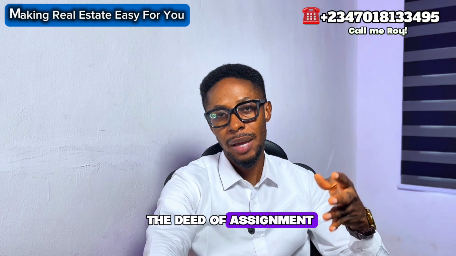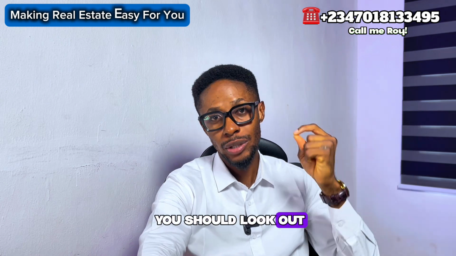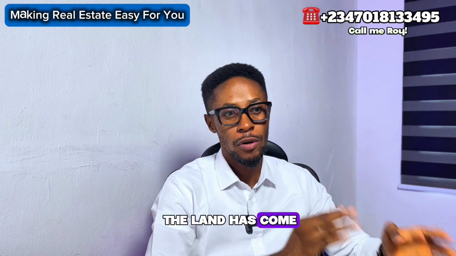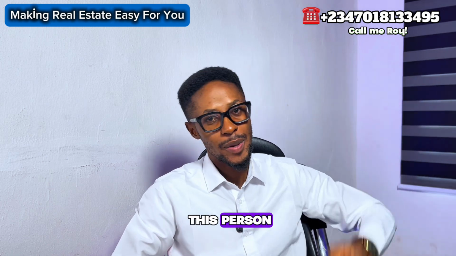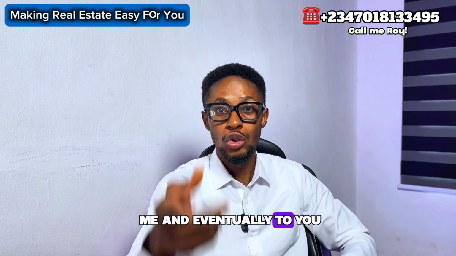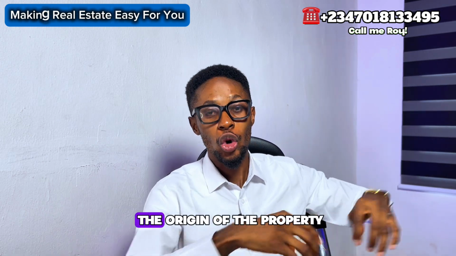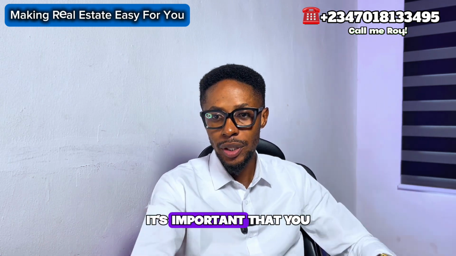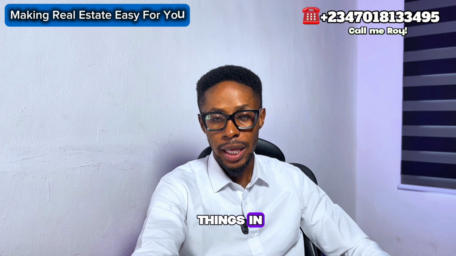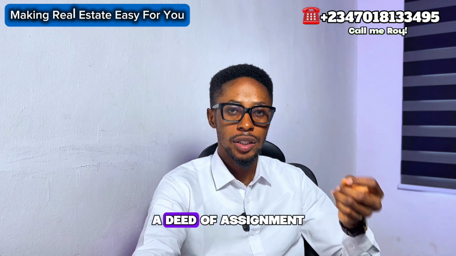It's also part of the deed of assignment that is important, which is the recital. You should look out for that part. It shows you how the land has come from one person to another, how it is transferred from this person to this person to this person to me and eventually to you. In the case, it lets you know the origin of the property or the land that you are buying. It's important that you look out for these things in a deed of assignment.